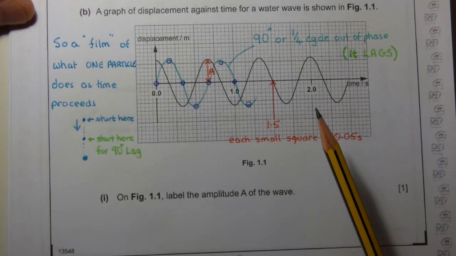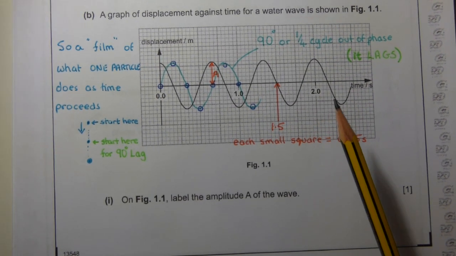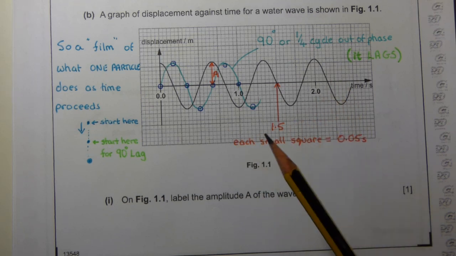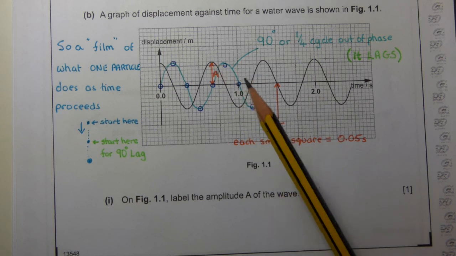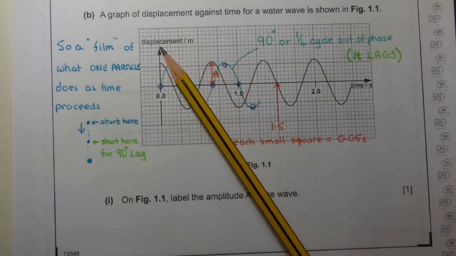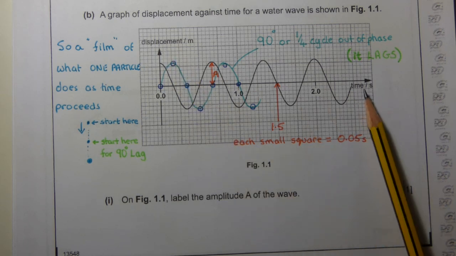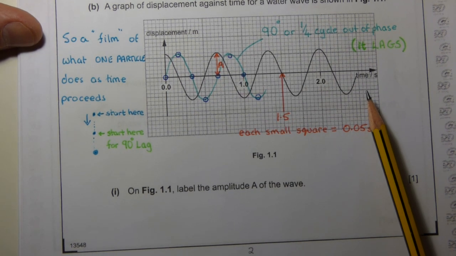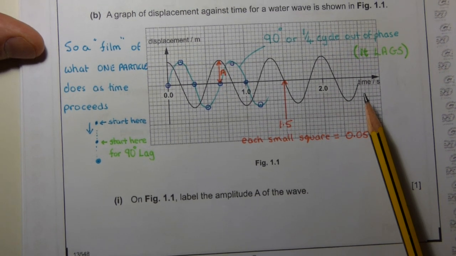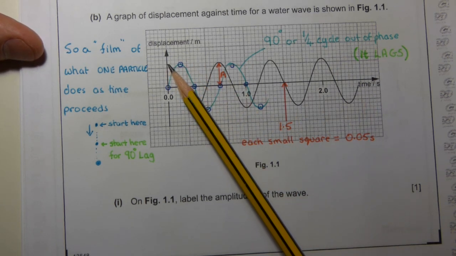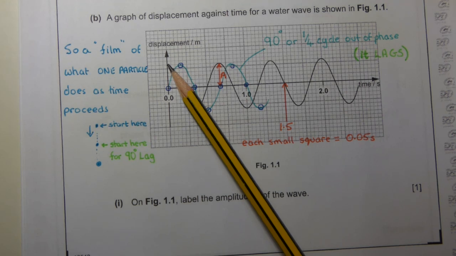Part B then goes into a graph. Now these graphs, you can get a lot out of them. Maybe I'm going to go into a little bit too much detail with this one. This is a film because you've got displacement on the vertical axis, you always get that, but you've got time on the horizontal. So what's happening is you look at an individual particle, one particle, and ask, where is it as time goes on? And you can see with the graph that they give, it starts off with maximum displacement.